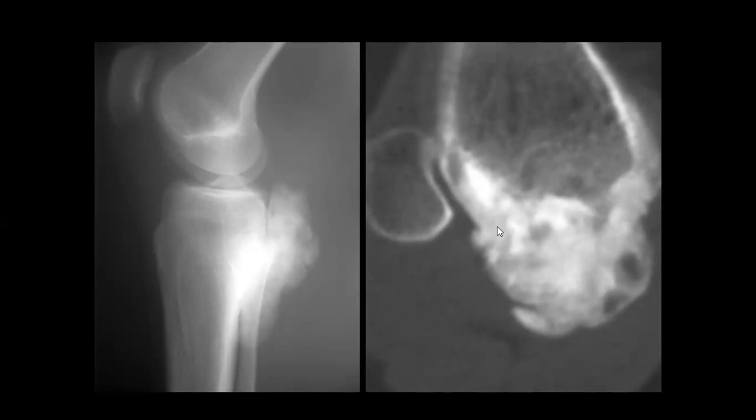Okay, so Parosteal Osteosarcoma. Why? As we mentioned, it is a surface lesion, coming just a bit from the cortex. Yeah, cortical based, yes. So age is important to know, that is young age, and also the location.